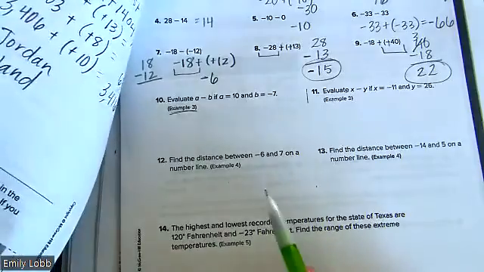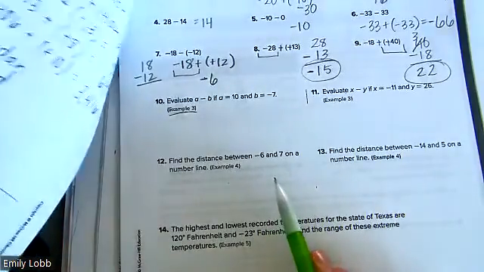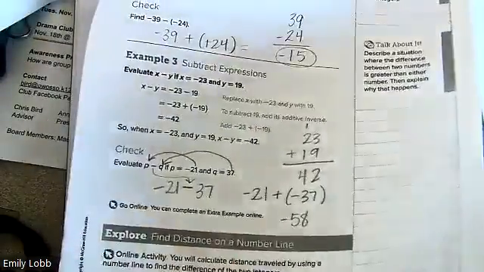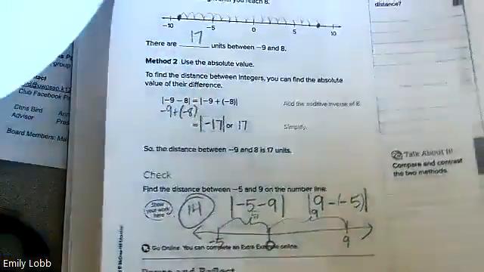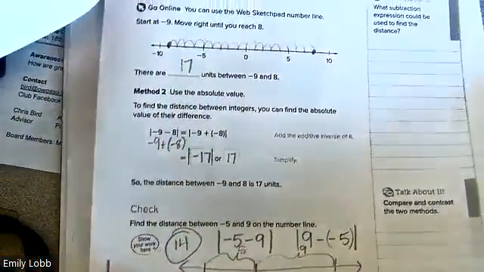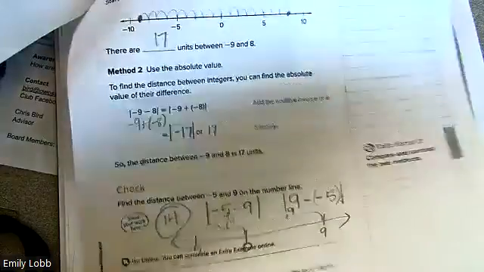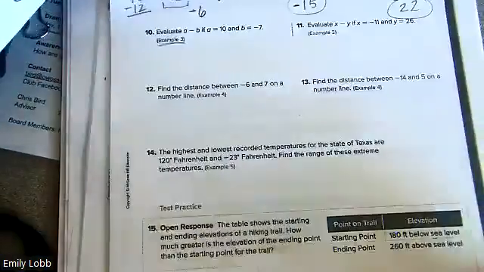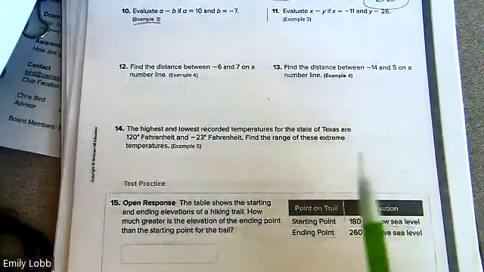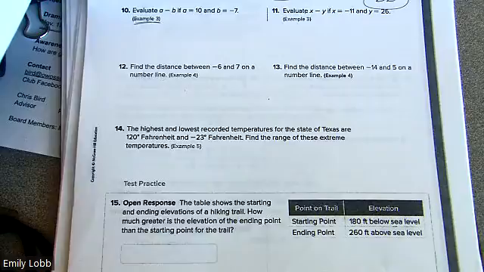The distance between them on a number line. Again, they gave us multiple methods in example 4 for how we could find the distance between integers on a number line. Okay, and then here are the apply problems, some things to think through. And then we have all of page 148 as well.